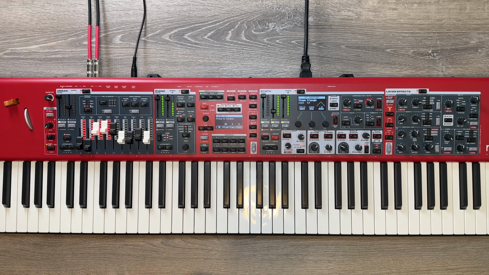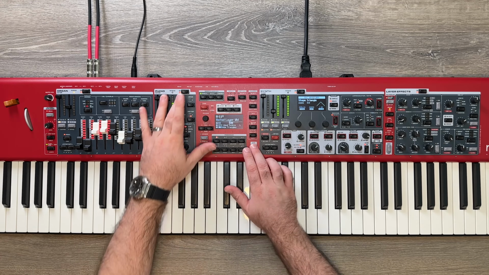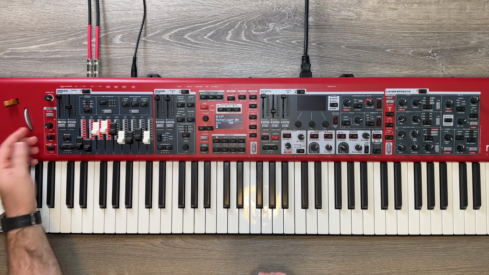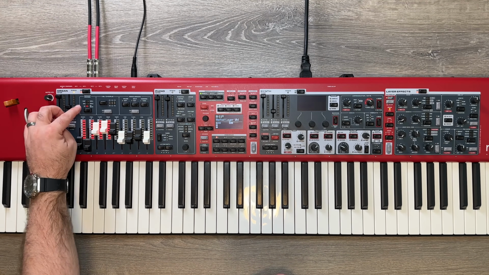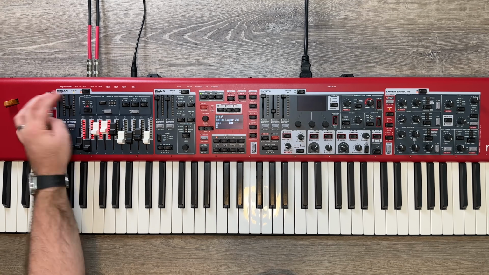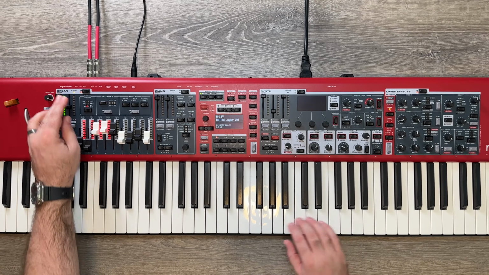That's the only option you have there. And when we do that, if we come back here and turn these off and come back to our organ, it's a blank slate. So we could come in here. Let me just bring the volume up for that layer.